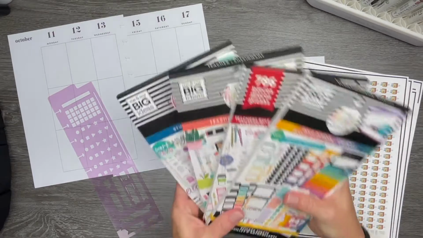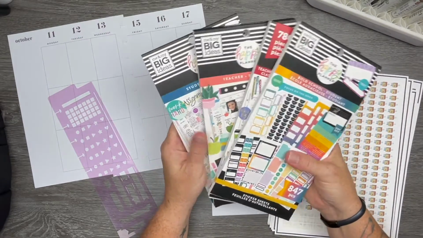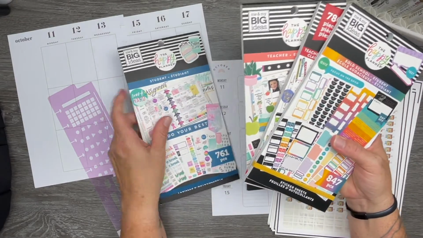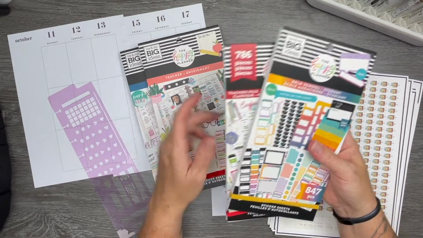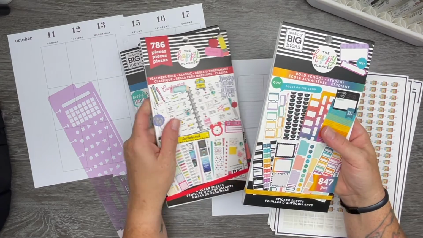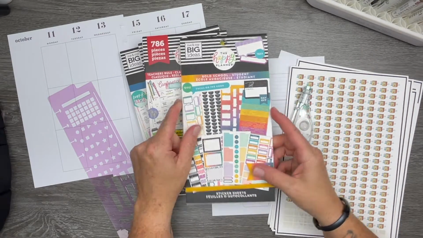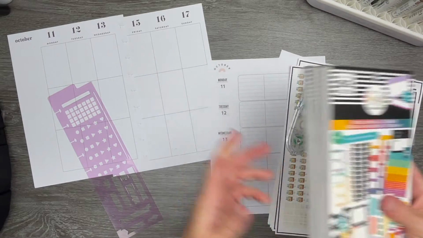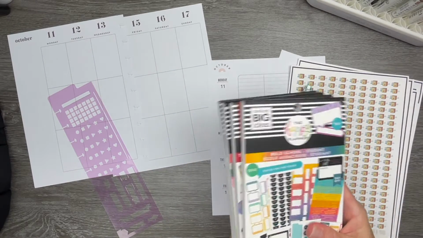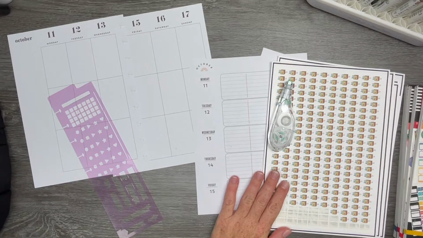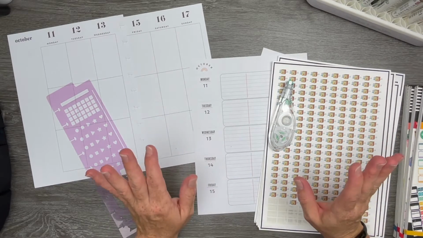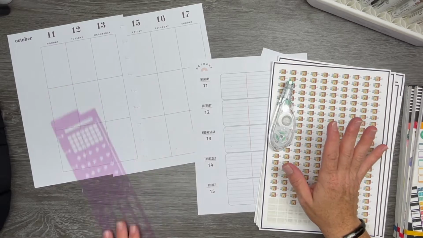So, I usually use all four of these sticker books. It is the student, the teacher, teacher rules, and then bold school. And I mix them up, but I end up using all of them or some of them. But either way it goes, these are the ones that I grab whenever I'm going to set up my school planner.